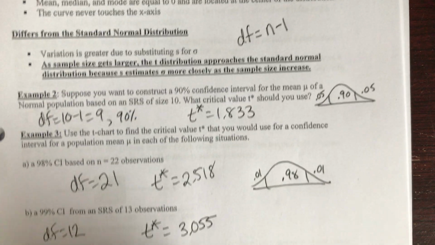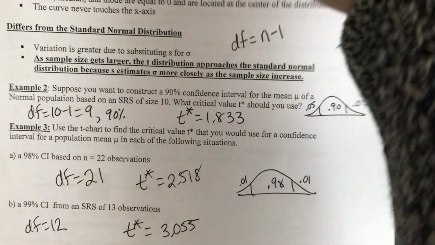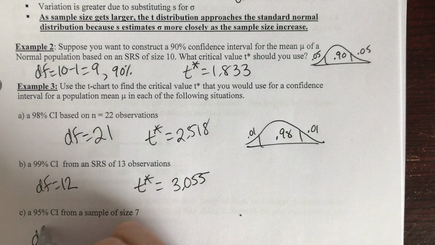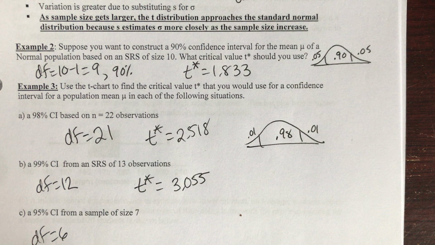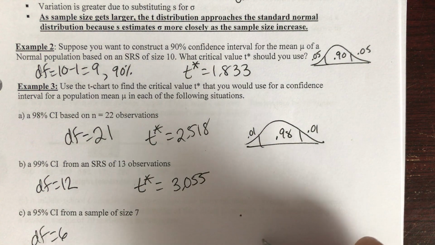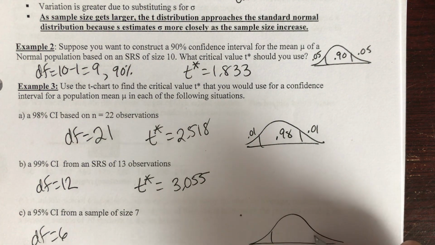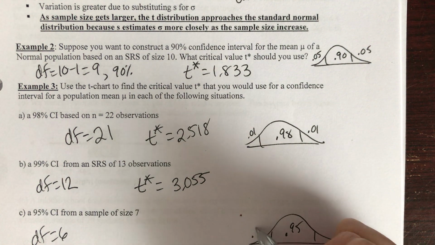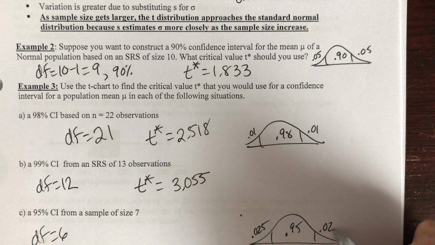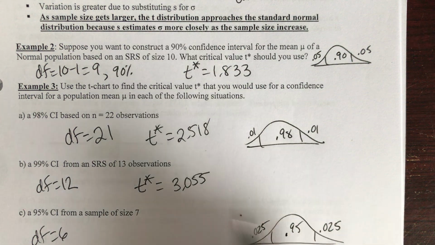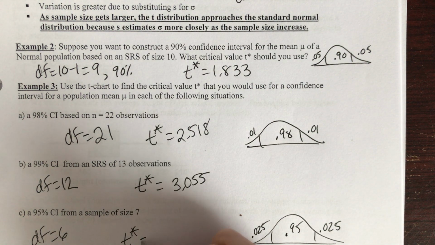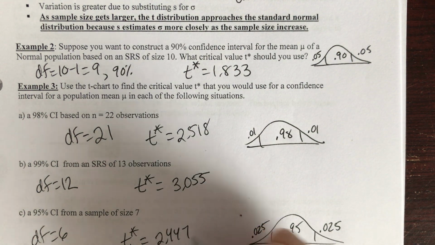Letter C. We would have degrees of freedom 6, and we would get 95% confident would mean that each tail is 0.025. So look up the 0.025, connect it with the 6. Our t-star would be 2.447.